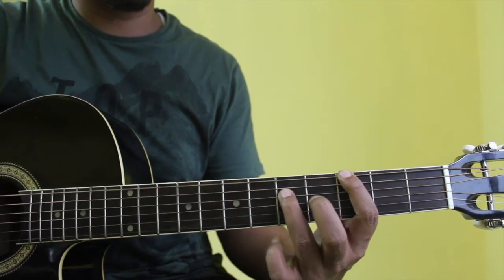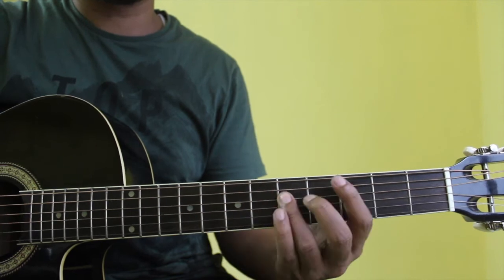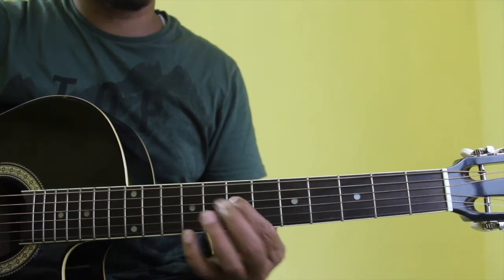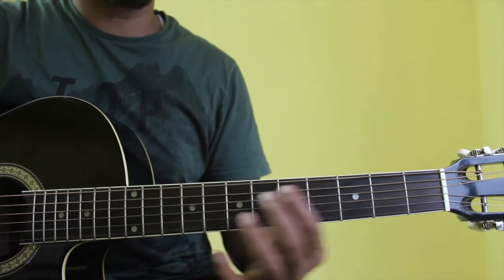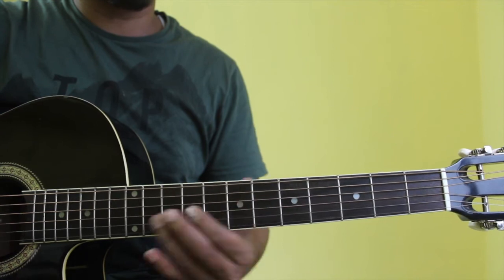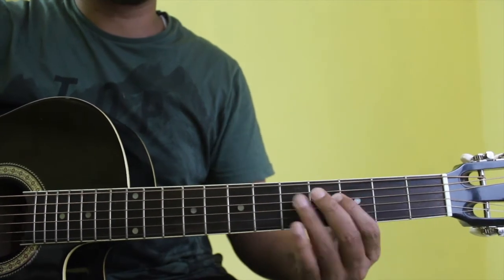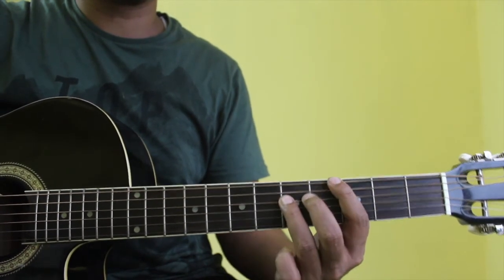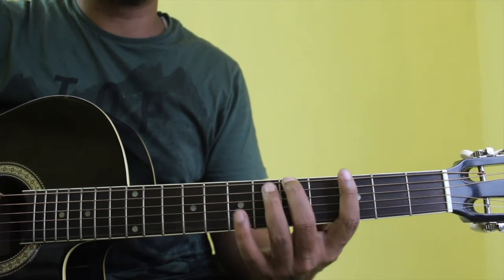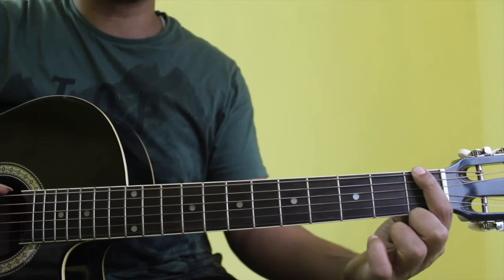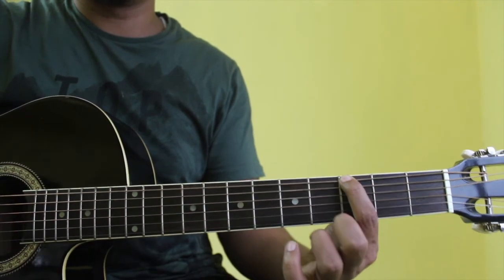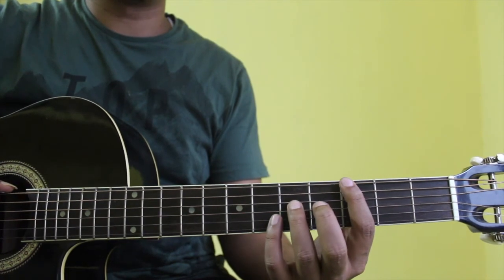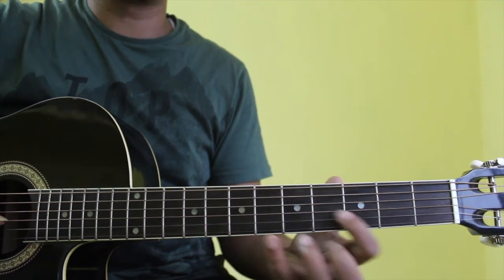You can start with G, play the A, B, C, D, E octave, play the F octave here or there, it's all the same, and get back to G. So make sure that you play this as a warm-up exercise. Helps you memorize the notes on the fretboard.